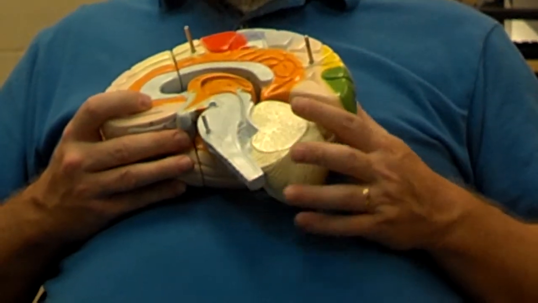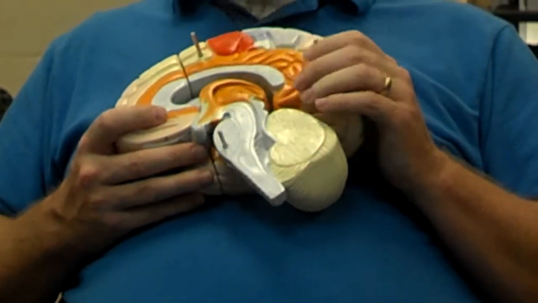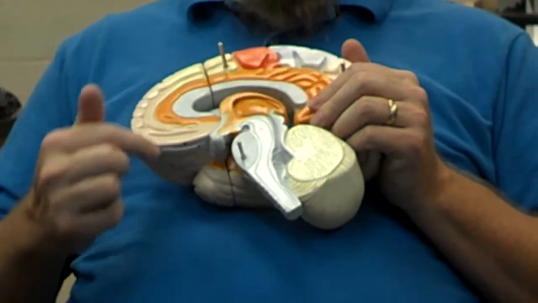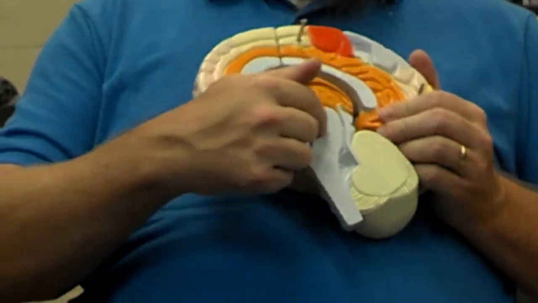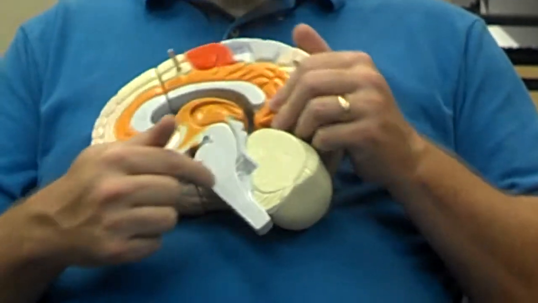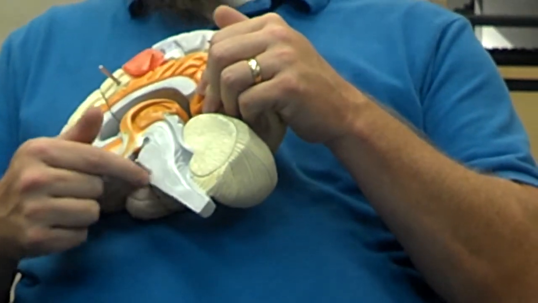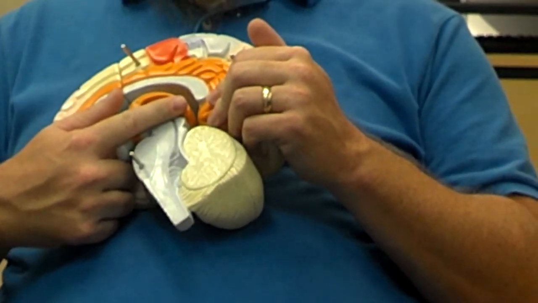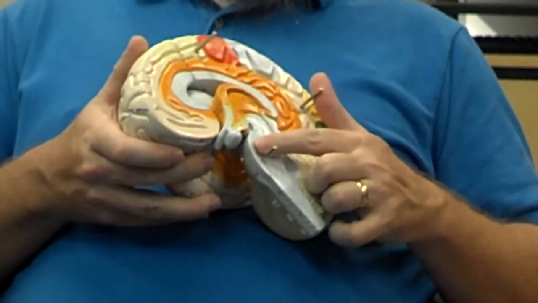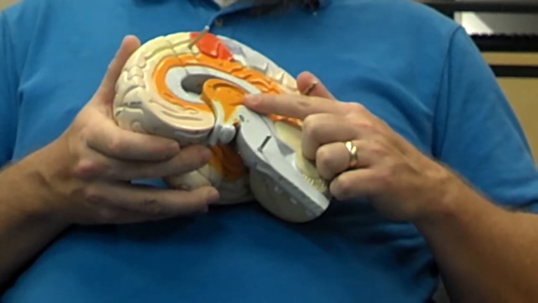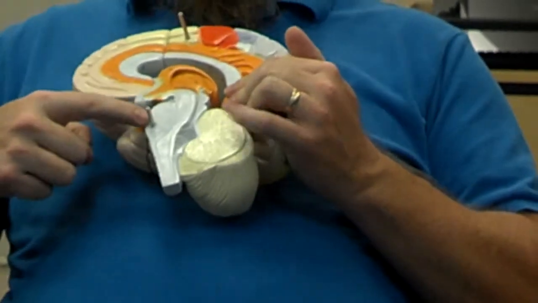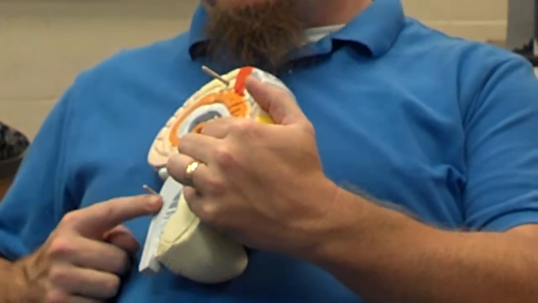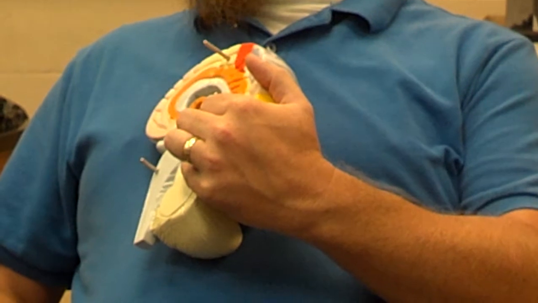Remember when we talked about the brainstem, I said the easiest way to locate the structures on the brainstem is find the pons. And do you see that oval right there in the center? That oval in the center is the pons. Behind the pons and above is the midbrain. Behind and above is the midbrain. Behind the pons and below is the medulla. Behind and below is the medulla.